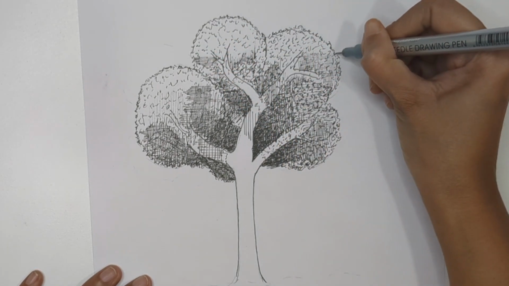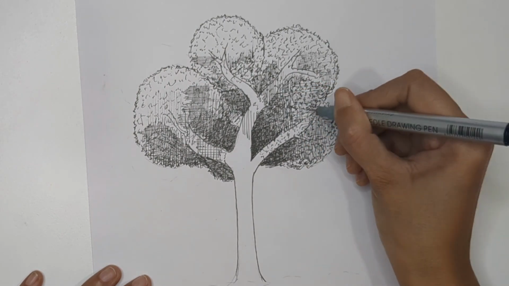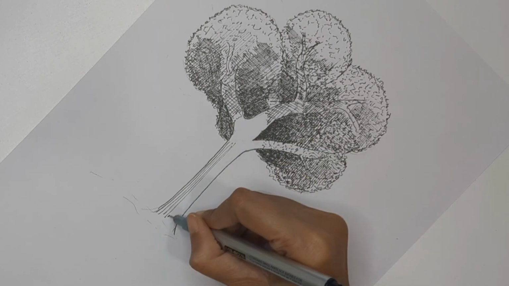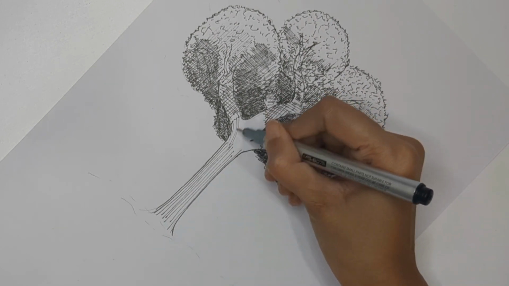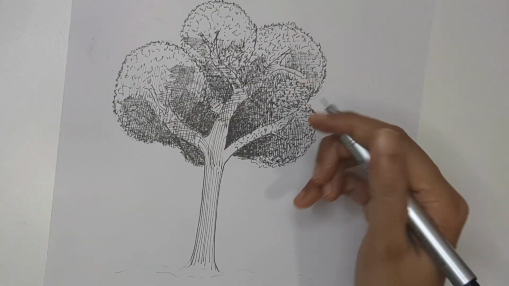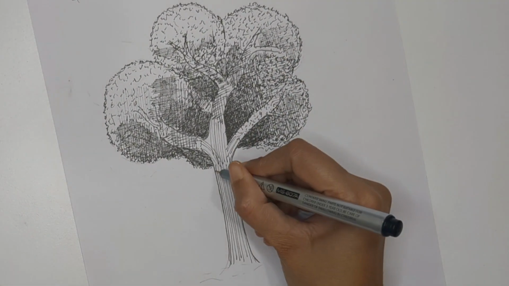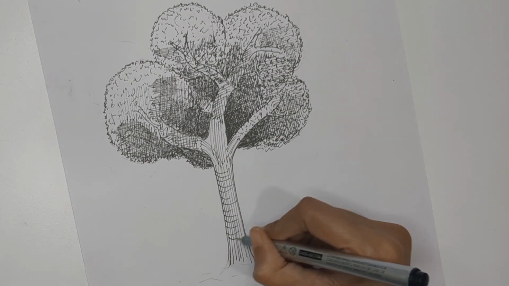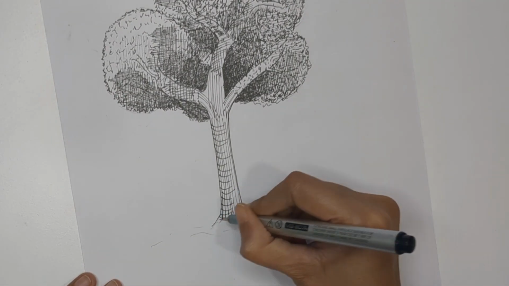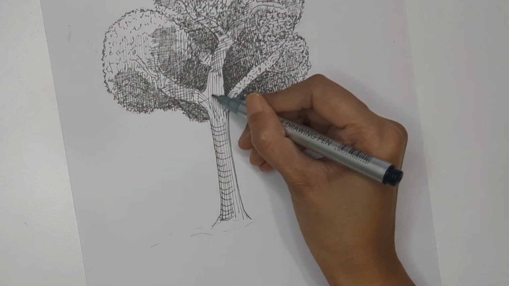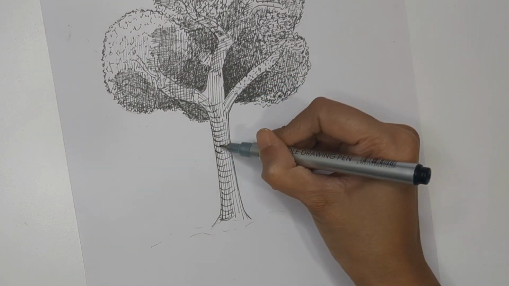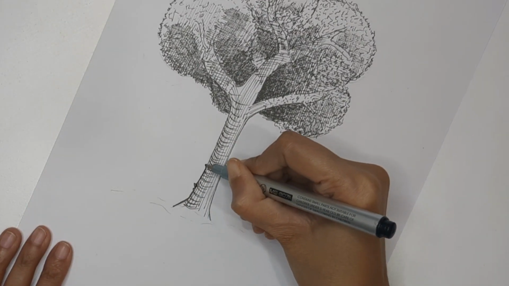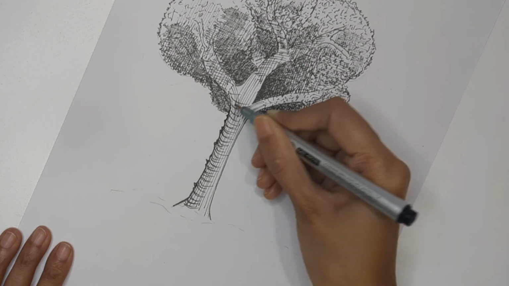Then you can do the same thing for the tree trunk. So create some parallel lines first for the tree trunk. You can keep it like this also, it's fine, or else you can add some extra shade by creating some curved lines like this at one side of the tree. Because light is coming from the right side, I want to keep the tree trunk area a little darker on the right side itself. So I'm creating some curved lines, and then I'm cross hatching the left area to get some dark shade into my tree trunk.